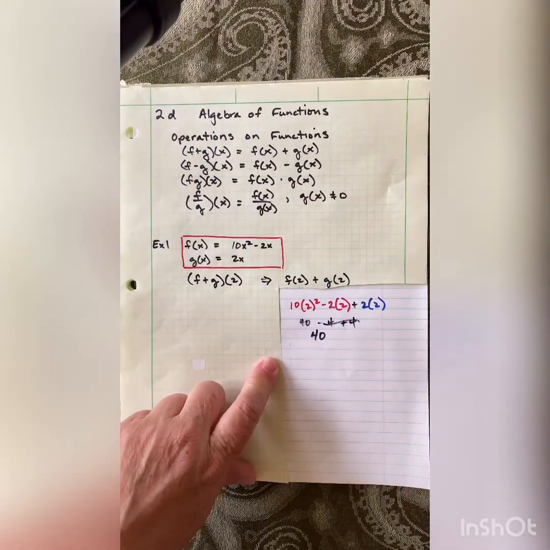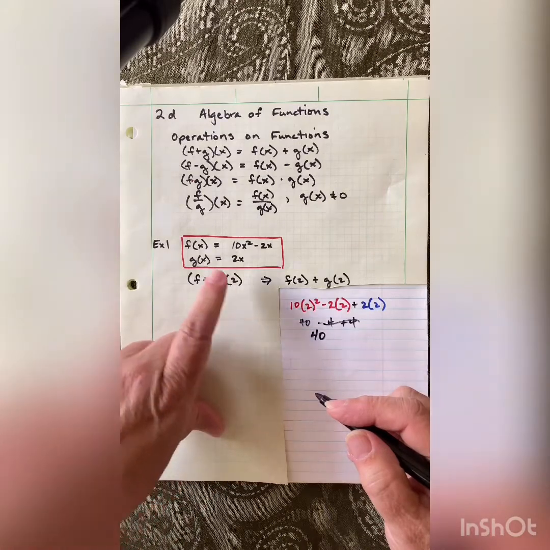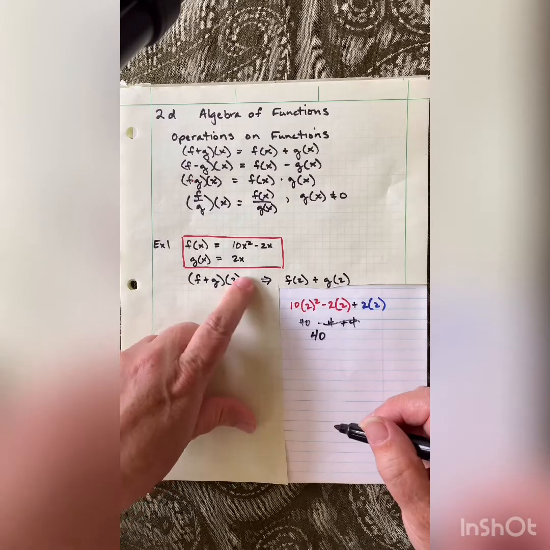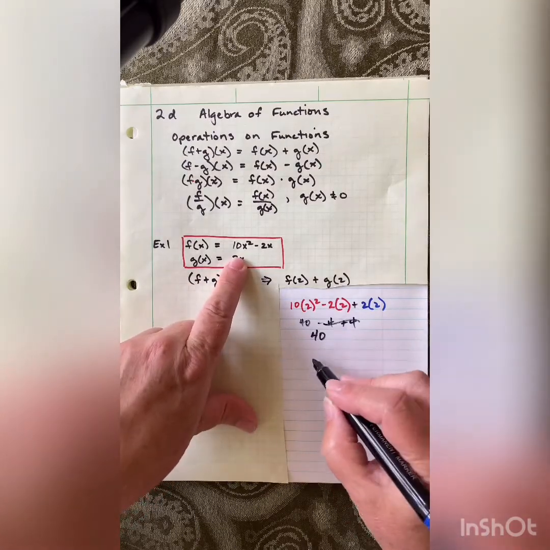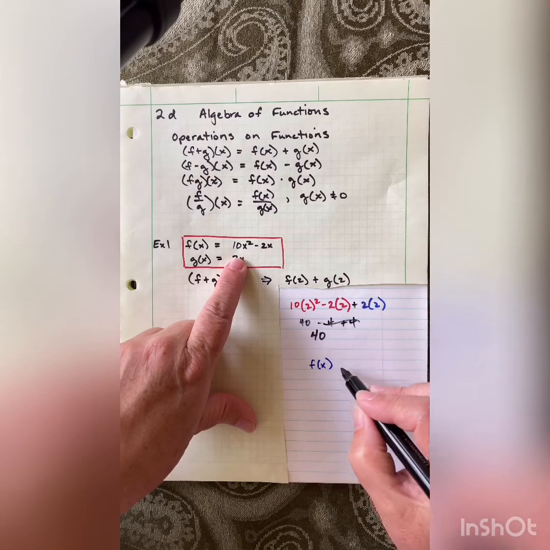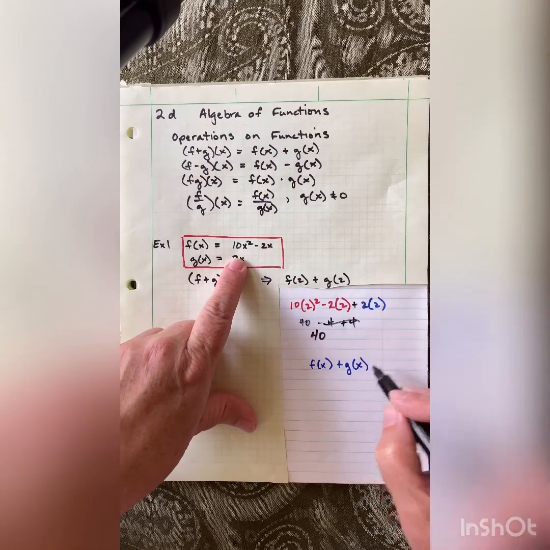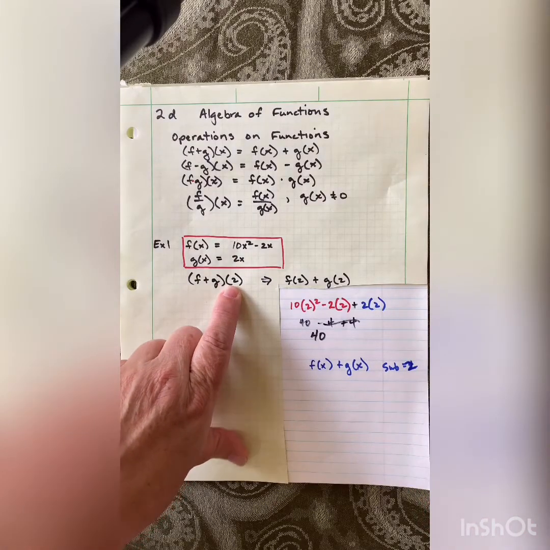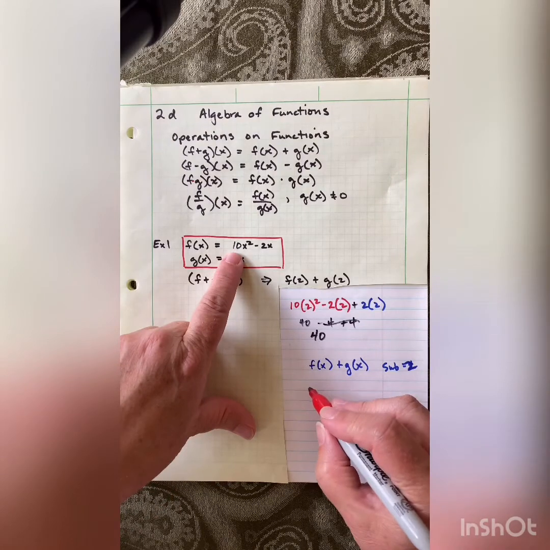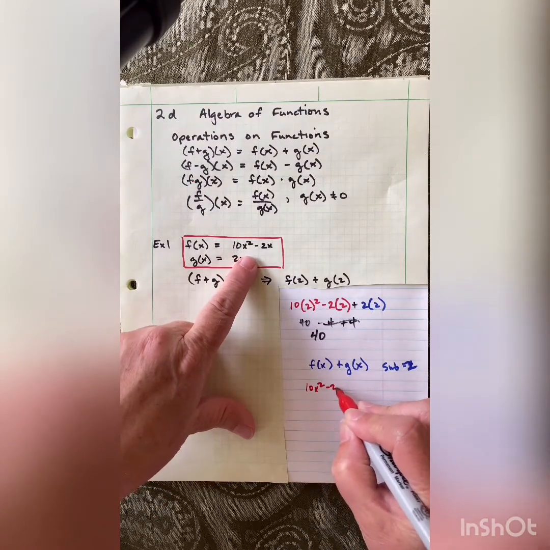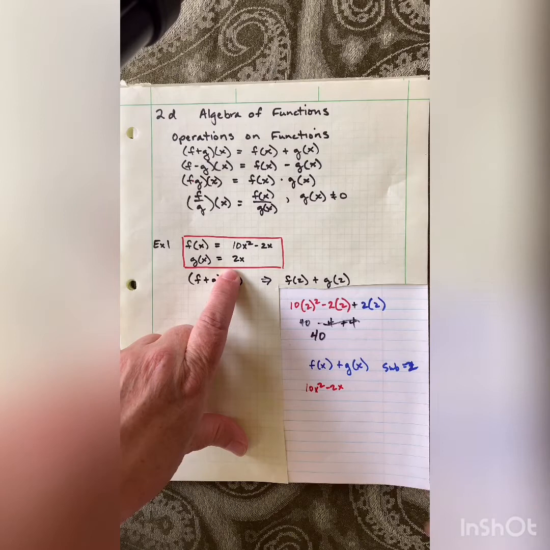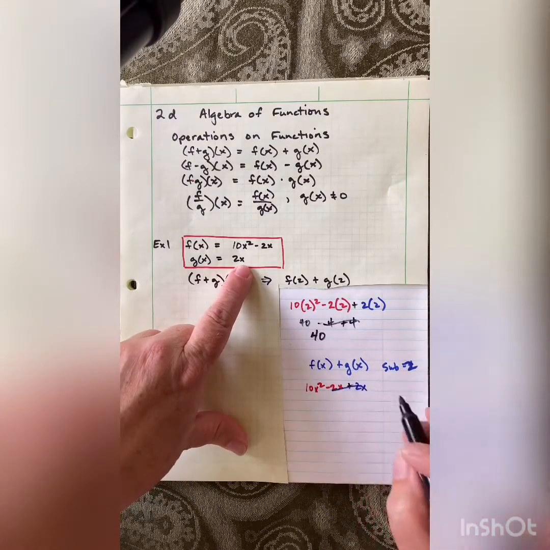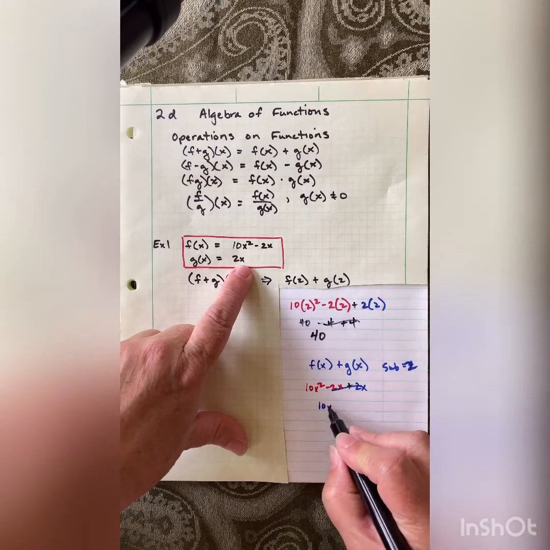Okay, there's another way we can do this as well. What we could do is combine our f and g first and then replace the x. So if I add together the f of x, then my g of x, and then substitute in the 2. Okay, so let's add those together. Here's my f of x, and it says to add on my g of x. Those guys are opposites, so all I'm left with here is 10x squared.